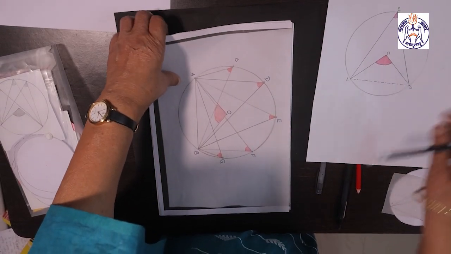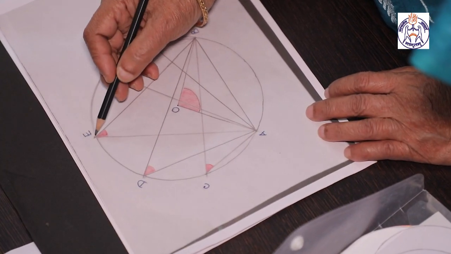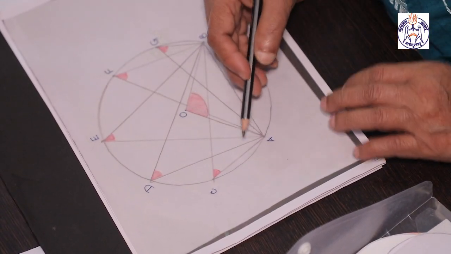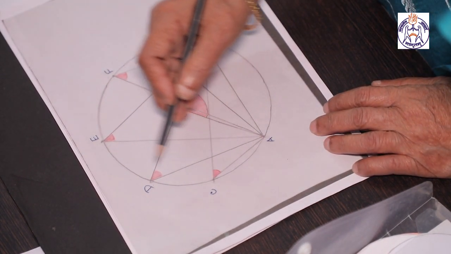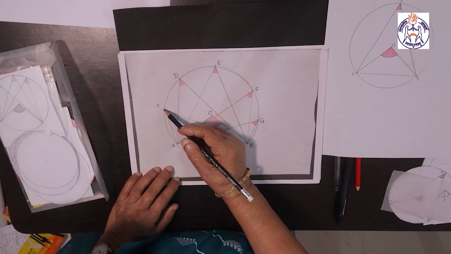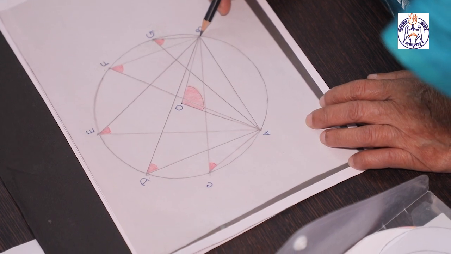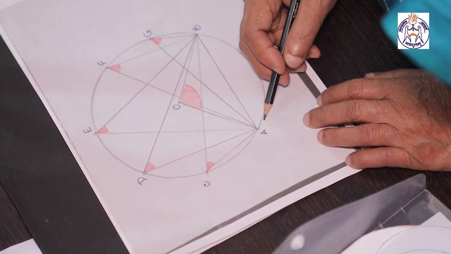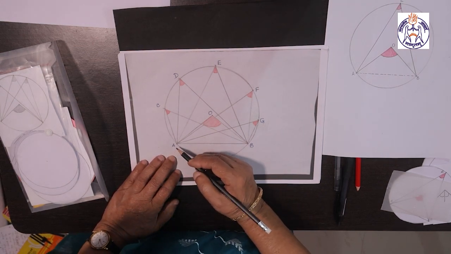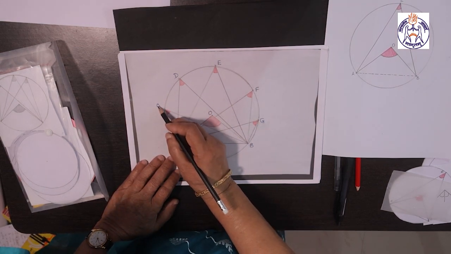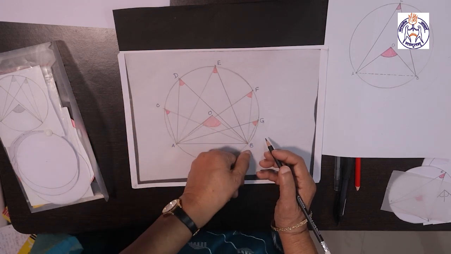Next, the children will take different points. Apart from point E, they will take other points C, D, F and G in the same segment of the circle and join those points with the end points of the chord or the arc, that is, the end points of the chord AB. Now what do we get? We are getting several angles now. ACB, by joining C with A and C with B.